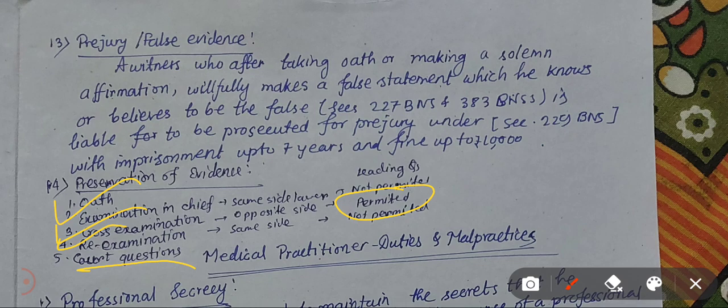And loaded questions contain false or unproven assumptions that make them difficult to answer, and are objectionable. For example, have you stopped taking bribes for medico-legal reports? This indirectly asserts that the person used to take bribes. So these are loaded questions. Leading questions are yes or no questions, and loaded questions carry false assumptions, where the lawyer thinks that the person has done the misdeed. That is the loaded question.